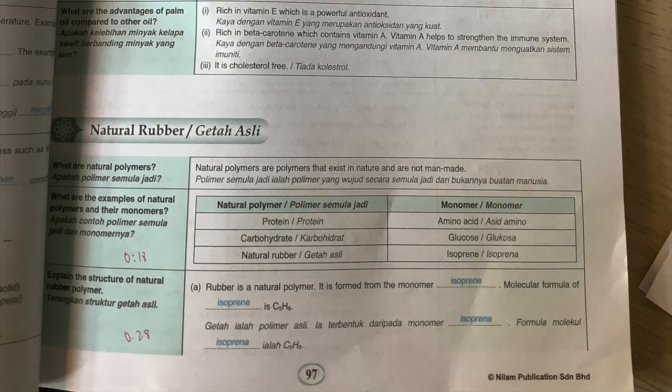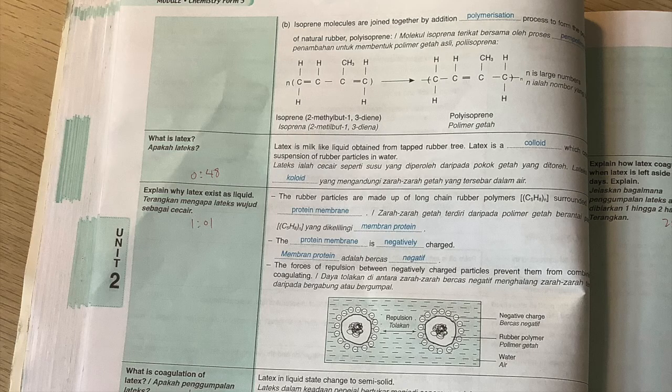Explain the structure of natural rubber polymer. Rubber is a natural polymer. It is formed from the monomer isoprene, with the molecular formula C5H8. Refer to the module for the structural formula. Latex. Latex is a milk-like liquid obtained from the tapped rubber tree. Latex is a colloid which contains a suspension of rubber particles in water.